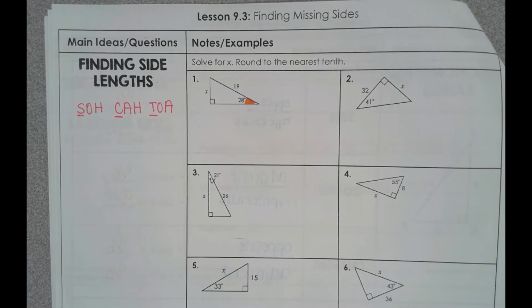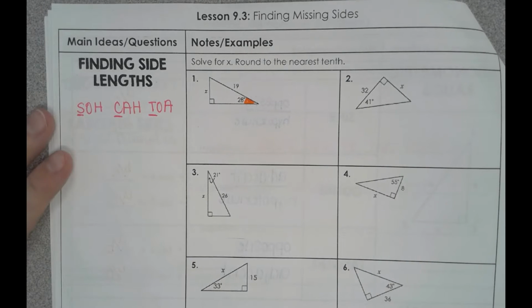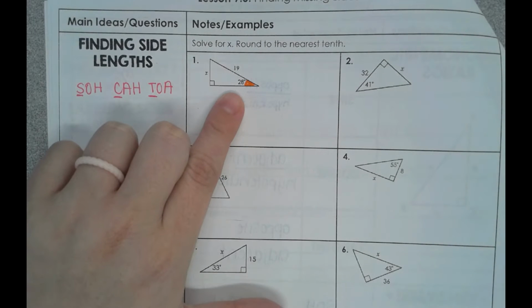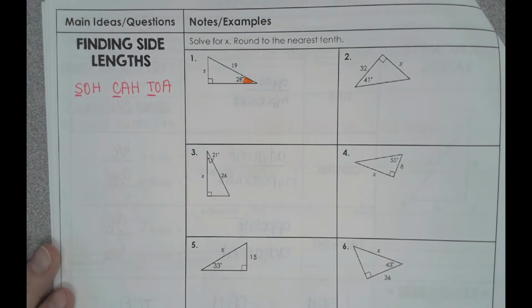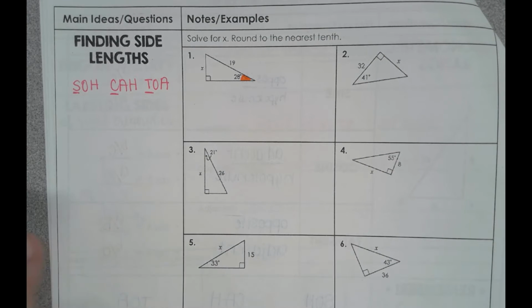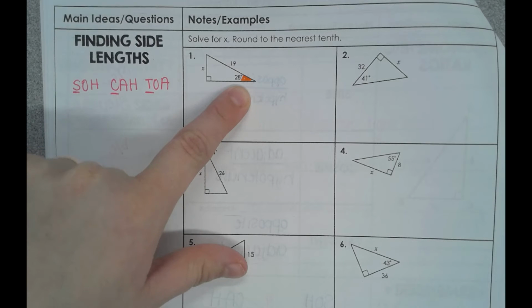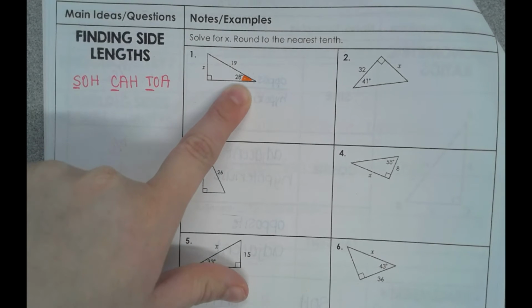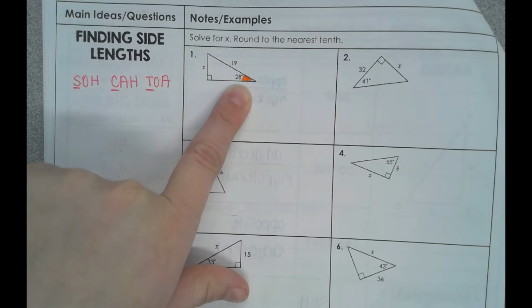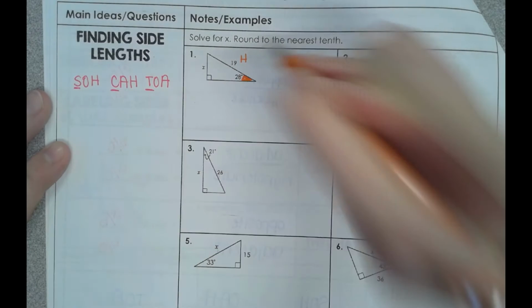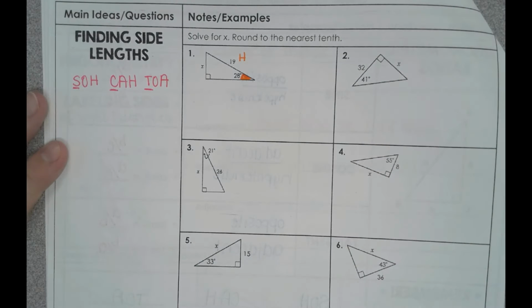So 9.3 is finding missing sides. When we find missing sides, we have to have at least one side and one angle other than the 90 degrees. So number one, 28 degrees, that's the angle that we are given. That's what we base our H, O, and A off of. So where the 19 is, that is your hypotenuse.